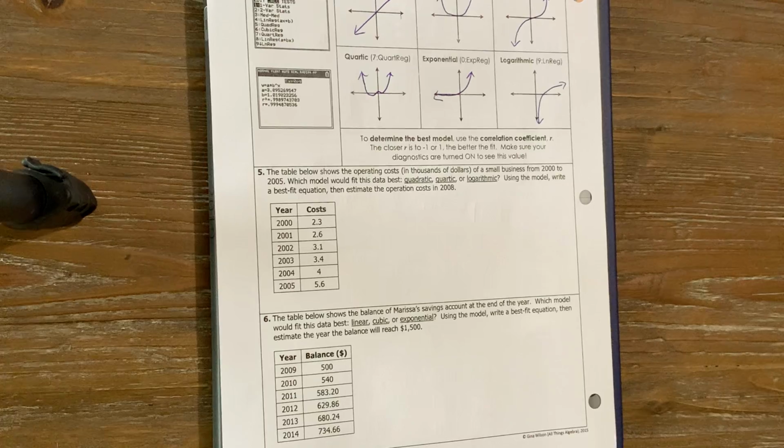So let's see, you have to go to, let me clear this out real quick first. Excuse me. I want to make sure you can do it on this calculator online. You should be able to, but it looks a little different.